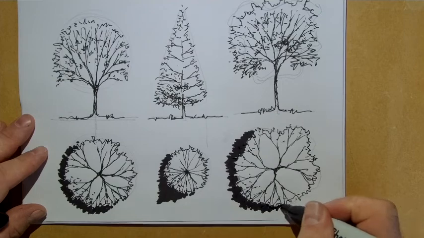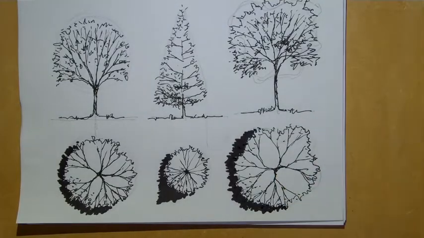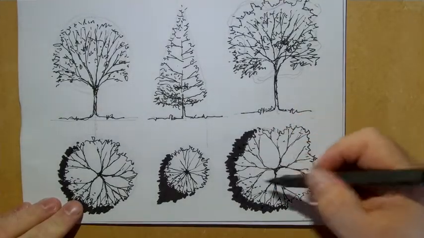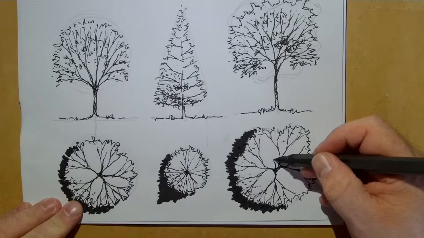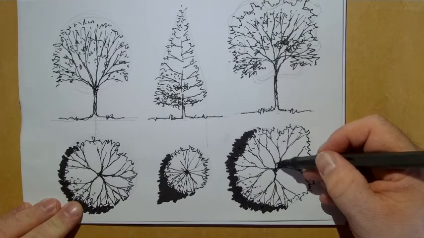Gives a dimension, makes it really pop. Okay, got a lot of negative space in there. I might add another. Just add more to that.